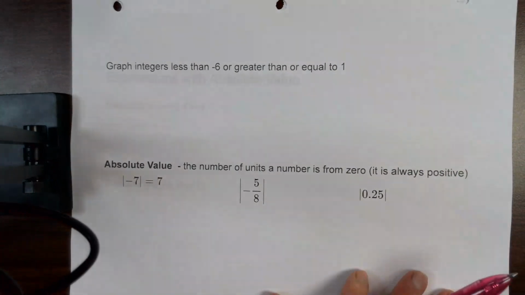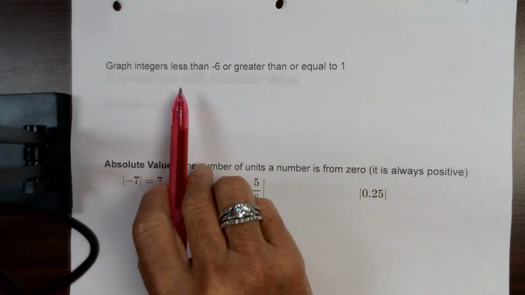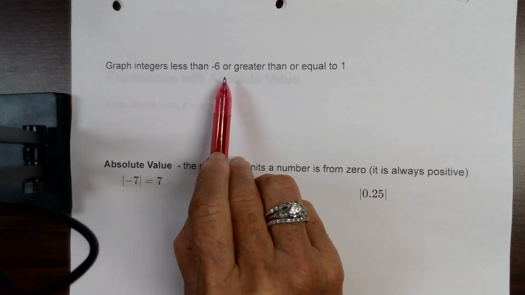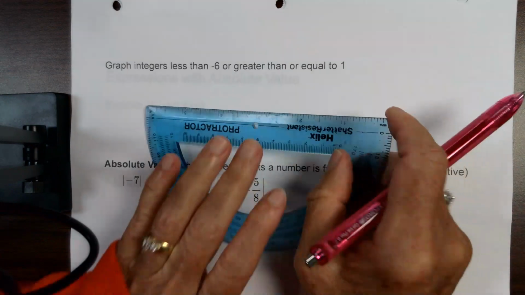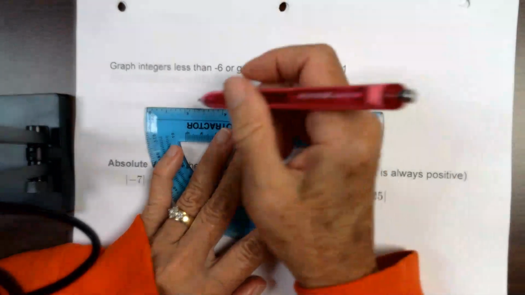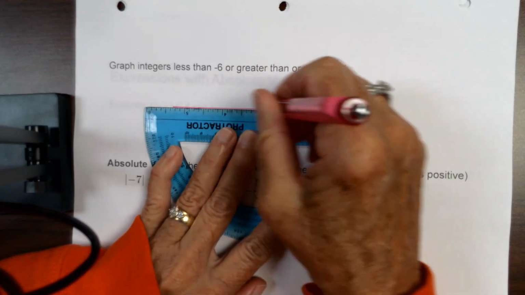If I had one that said just I want to graph all integers less than -6 and greater than or equal to 1, remember integers are positive or negative whole numbers. So I would graph these.